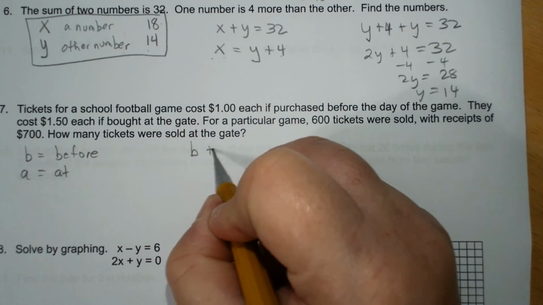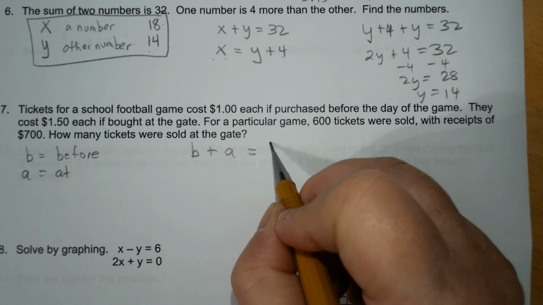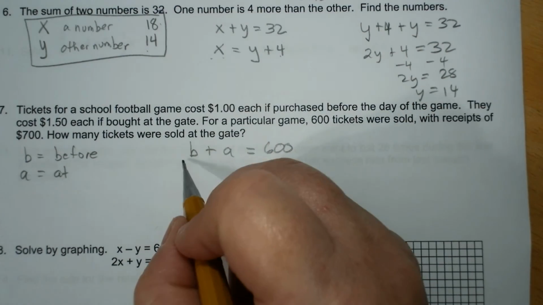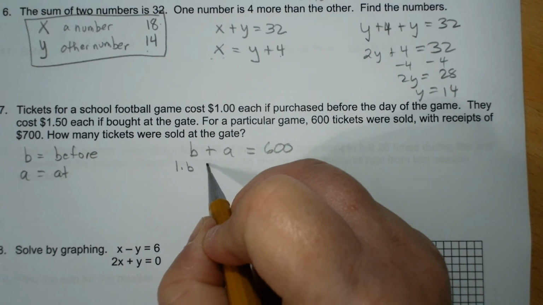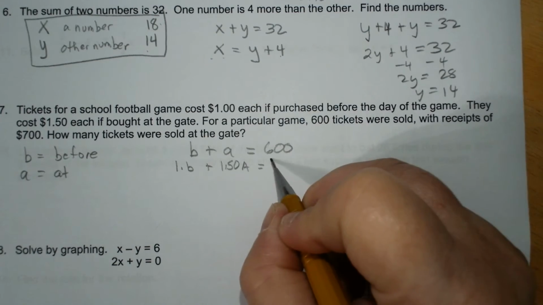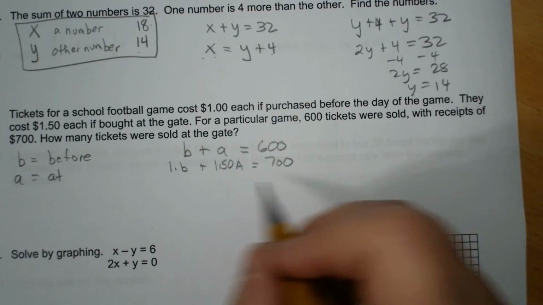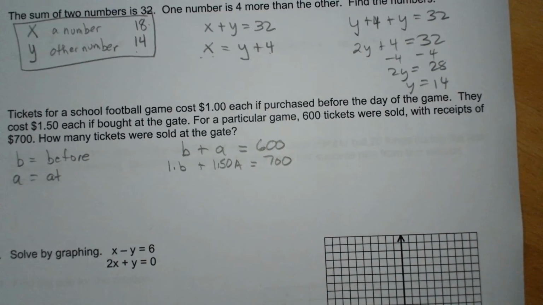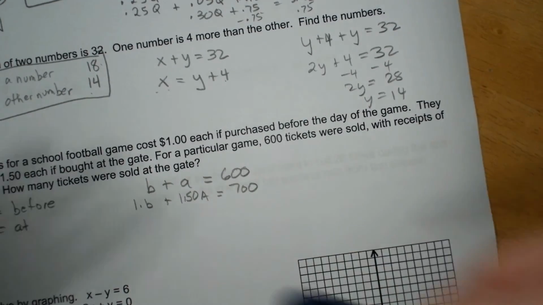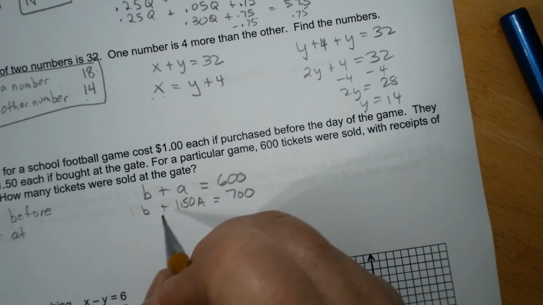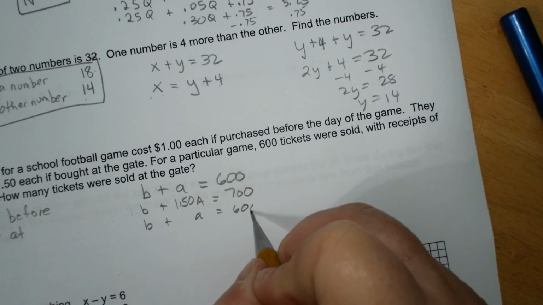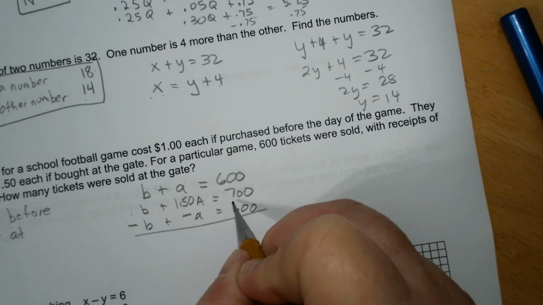So I have the before games and the at games, and I sold 600 tickets. Objects, objects. Now we do money. 1B plus 1.50A equals 700. This is going to be an elimination problem. I'm going to flip them around and rewrite this one below it. B plus A equals 600, only because I like to subtract from the bottom.